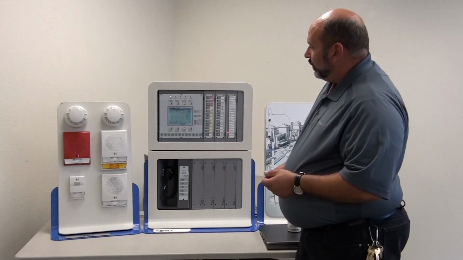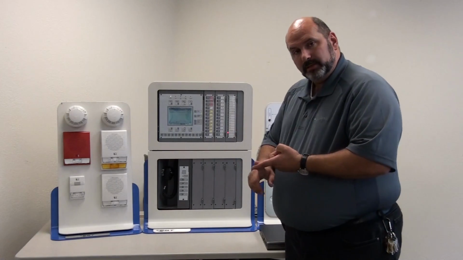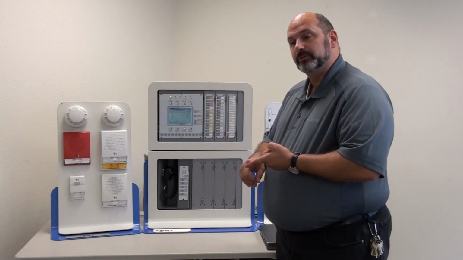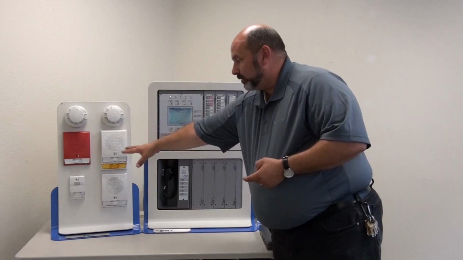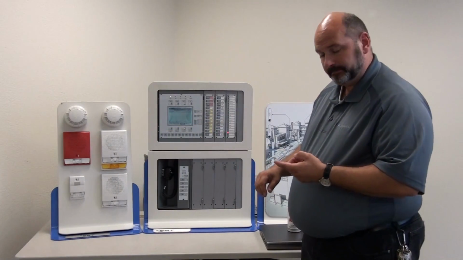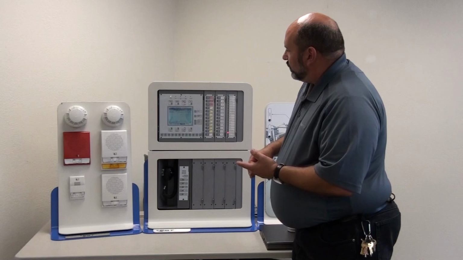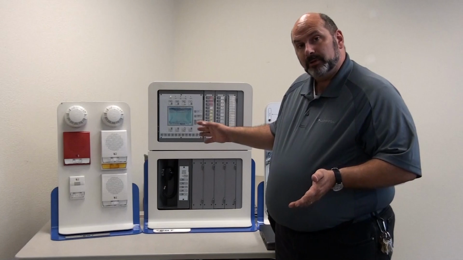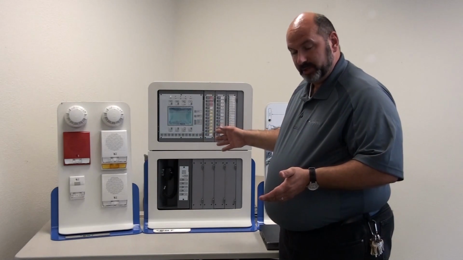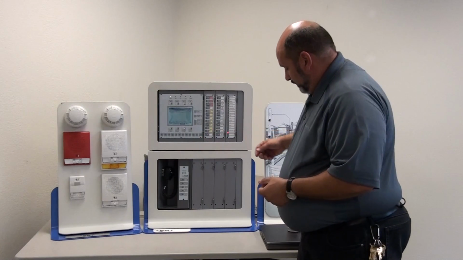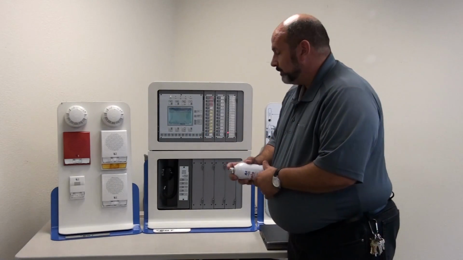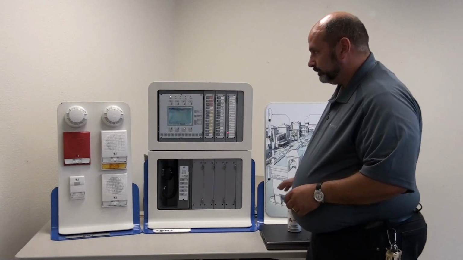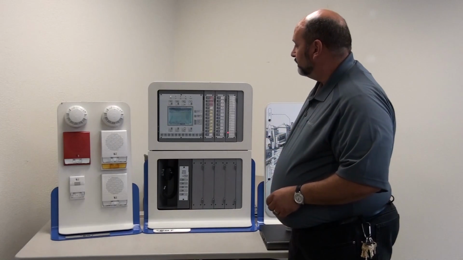Now, you don't want to get into the habit of pressing an alarm silence button, because an alarm silence button is going to actually stop your horns and strobes from operating. Now, when you get into a situation where you have an unwanted alarm, you may be called out to a site that the alarm is actually sounding. I'm going to go ahead and demonstrate that to you now by spraying a little bit of smoke into this detector, and that's going to cause an alarm condition here.